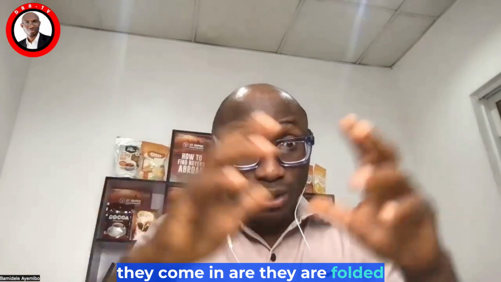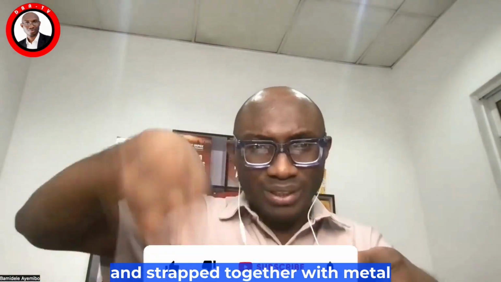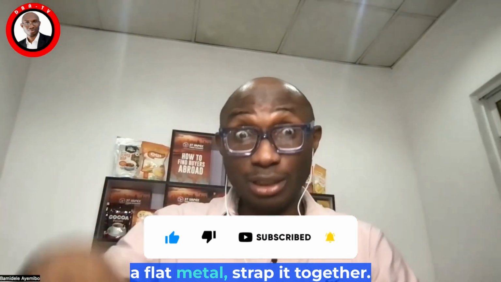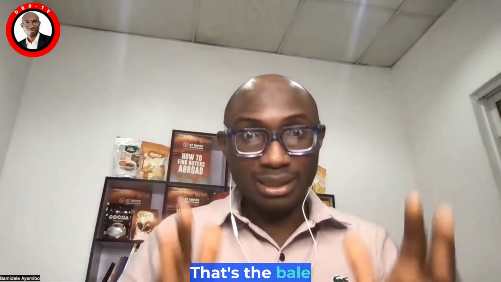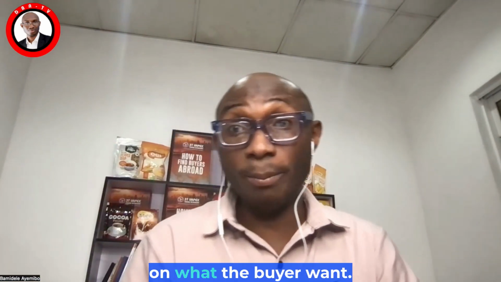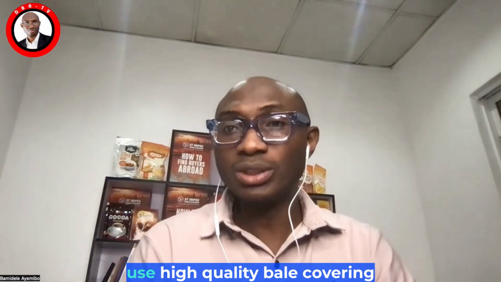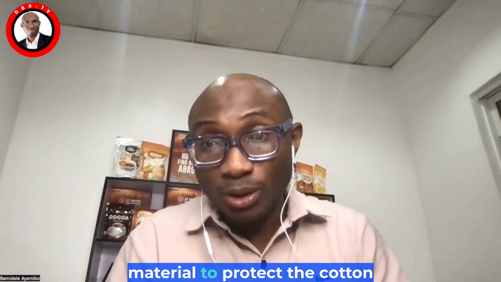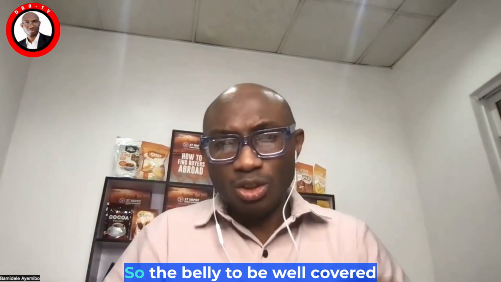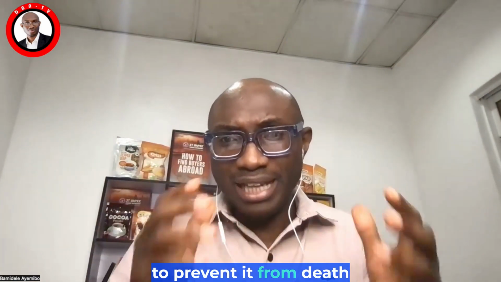They are folded and strapped together with a flat metal strap. That's the bale. That's the way cotton comes. And the size and weight depend on what the buyer wants. Use high-quality bale covering material to protect the cotton lint from dirt and moisture. So the bale needs to be well covered to prevent dirt and moisture.